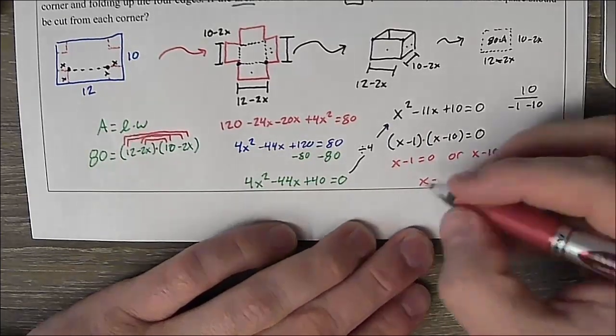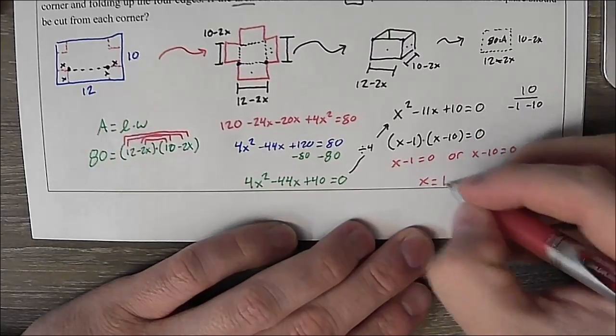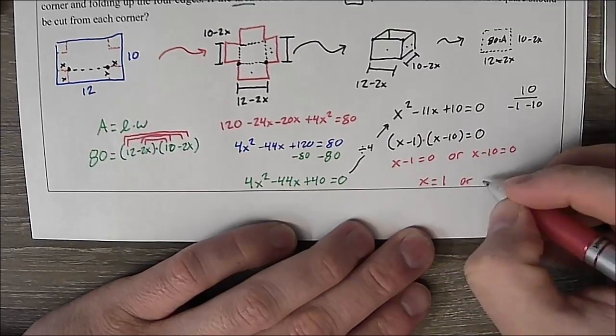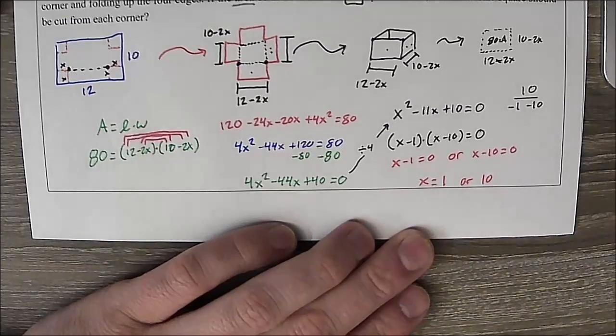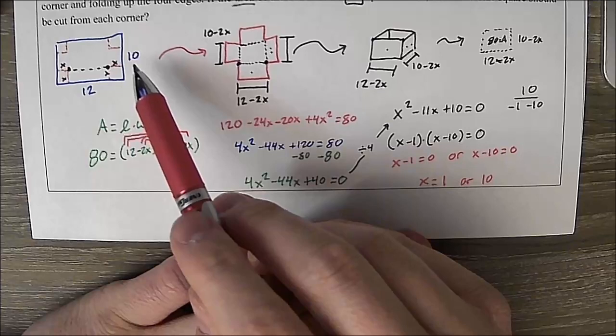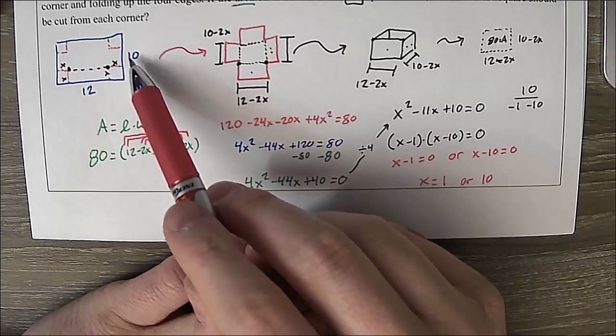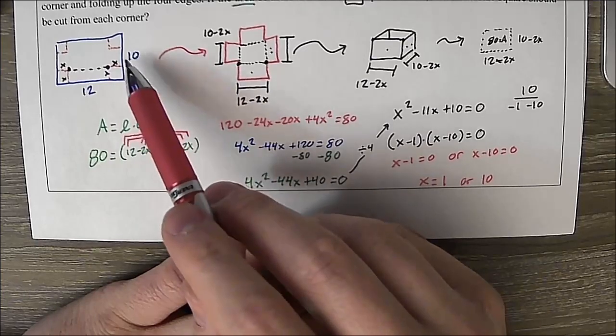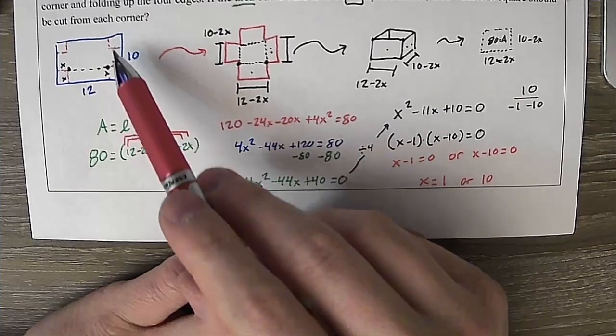So either we need to cut out 1 inch squares or we need to cut out 10-inch squares. Well, if we cut out 10-inch squares, this 10 inch is going to become 0, and then it becomes a negative 10, just because 10 from that side, 10 from that side.